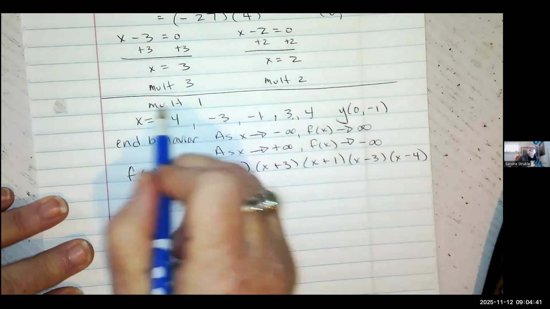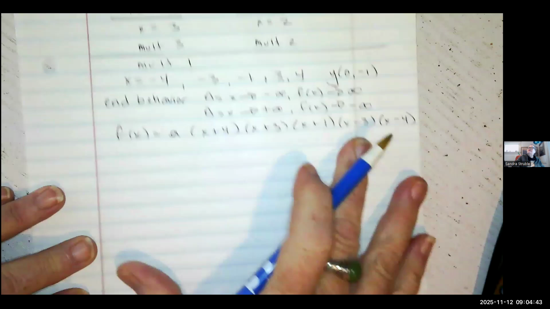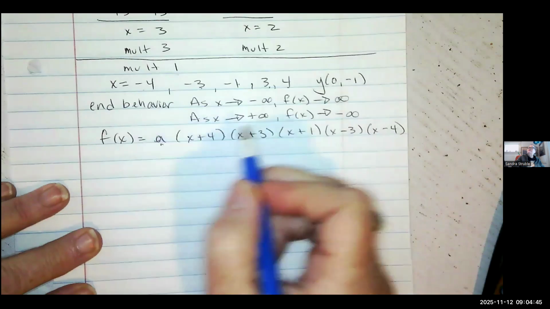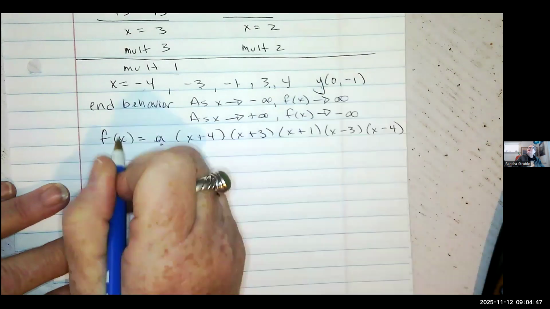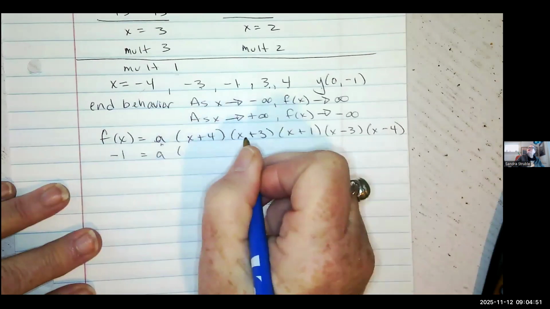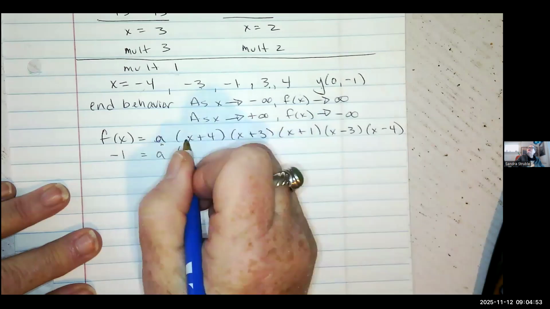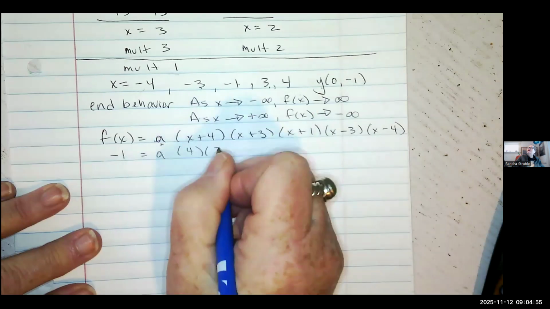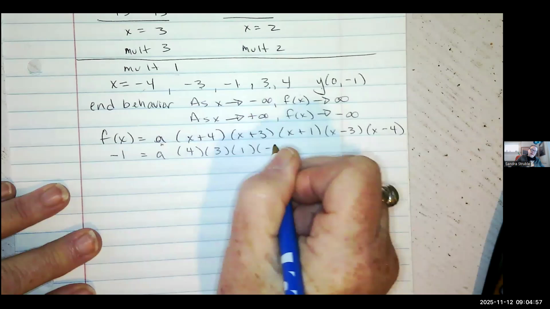All right, let's find our A using our y-intercept. Let f of x equal negative 1, and all of your x's need to be zeros. So I'm just going to remove those and write 4, 3, 1, negative 3, and negative 4. Multiply all this out.